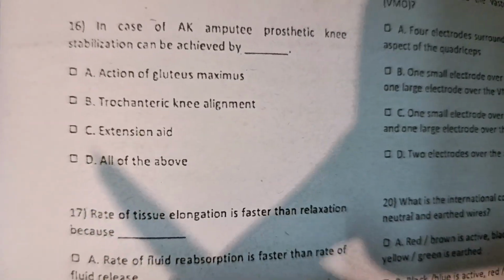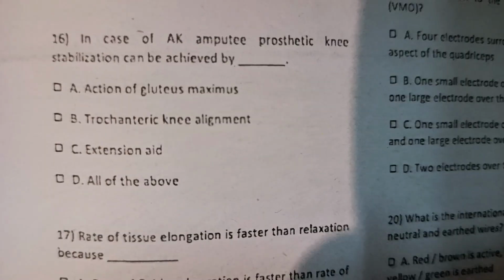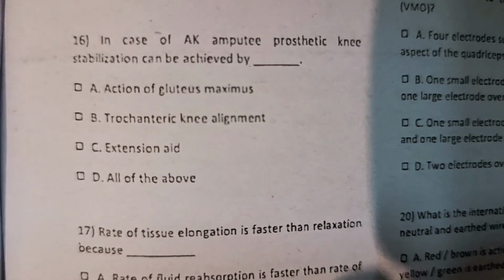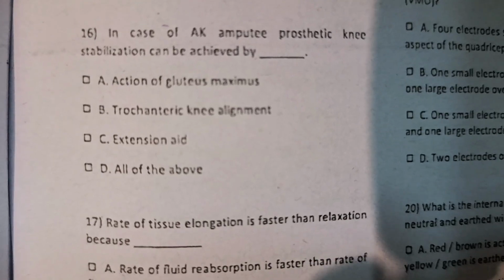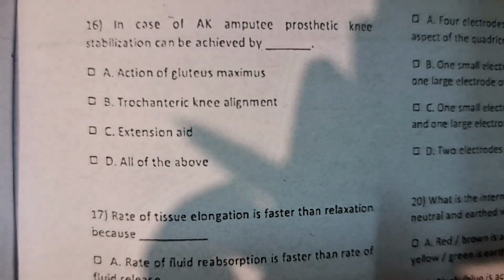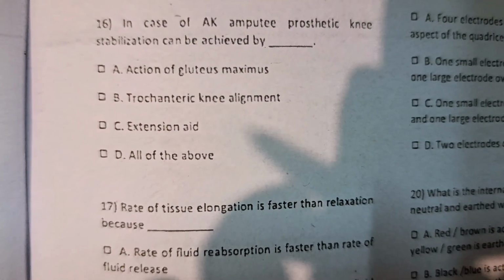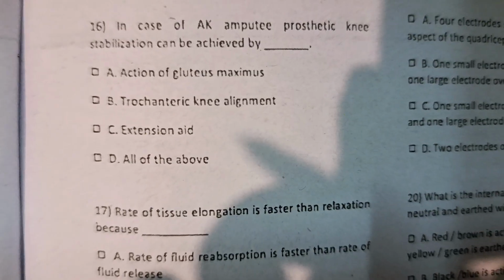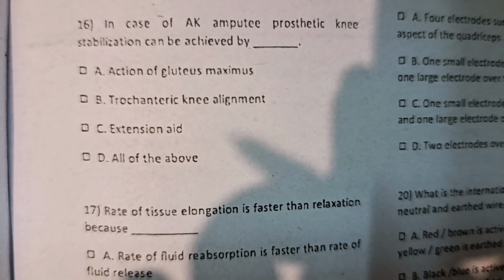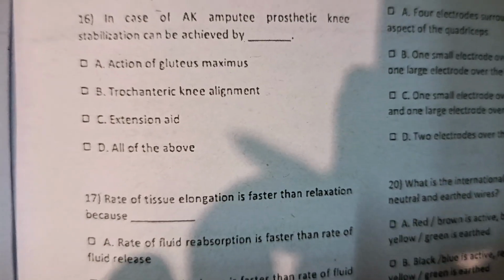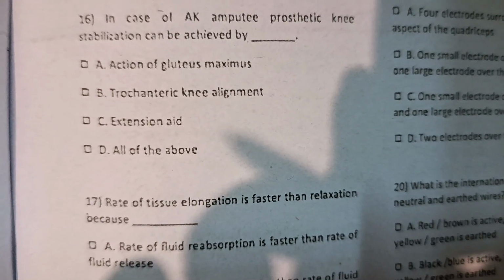Next is question number 16. In case of an AK amputee, prosthetic knee stabilization can be achieved by option A, action of gluteus maximus, option B, trochanteric knee alignment, option C, extension aid, option D, all of the above. And the right answer is option D, all of the above.